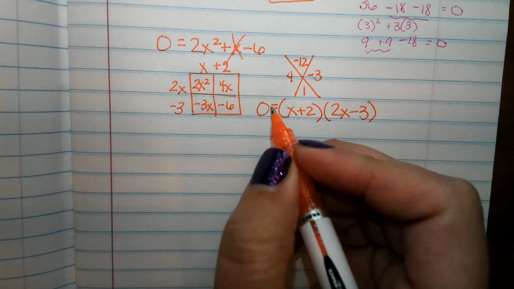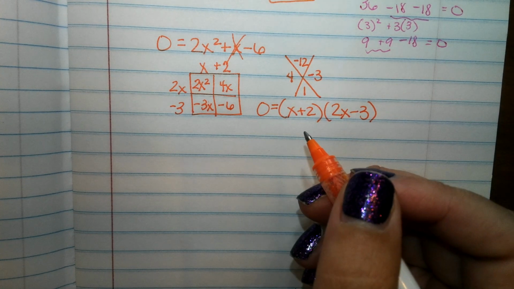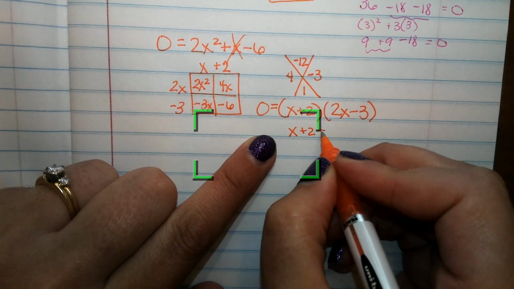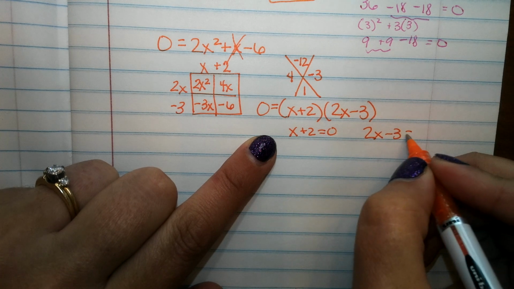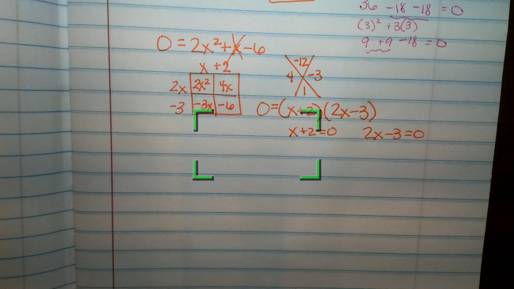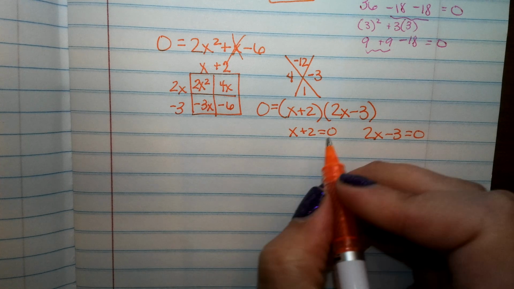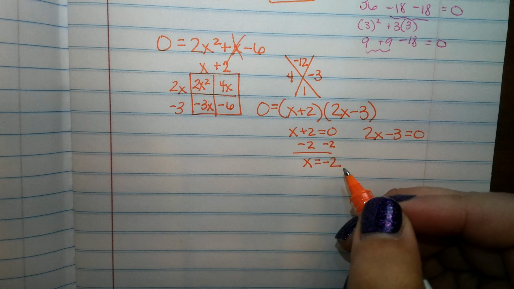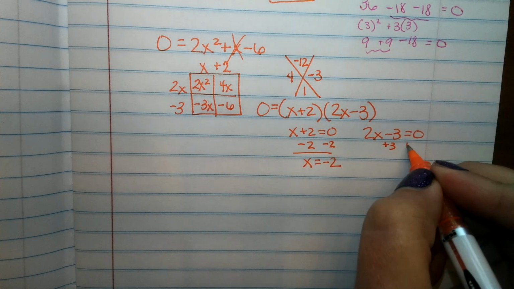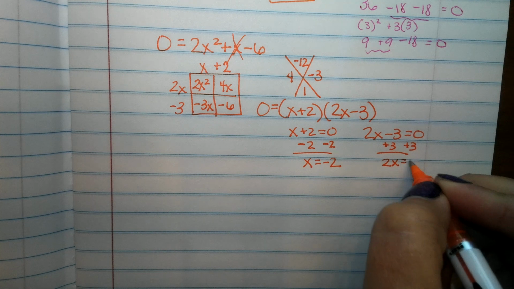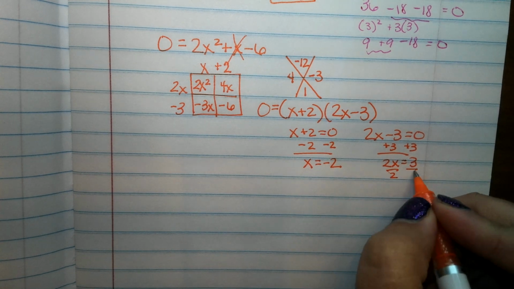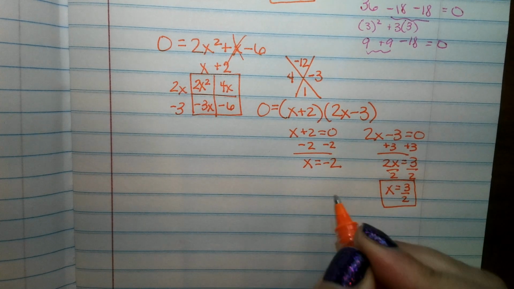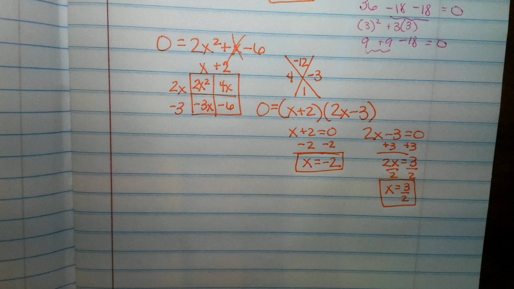And remember, this was set equal to 0. So when we're looking at the zero product property, x plus 2 equals 0, and 2x minus 3 equals 0. I need to solve for x. So I'm going to subtract 2. So x equals -2. Add 3 to both sides. 2x equals 3. Divide by 2, x equals 3 over 2. So I have an x-intercept of 3 over 2, which is 1.5, and x equals -2.